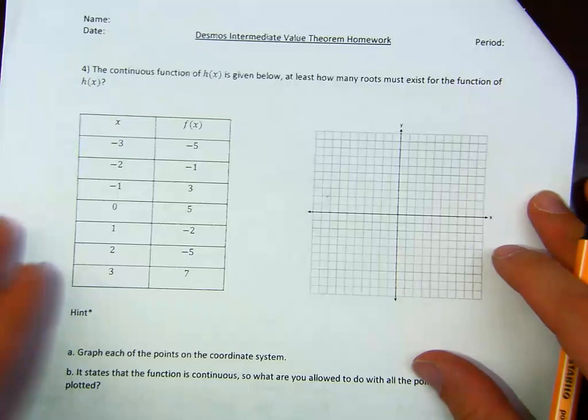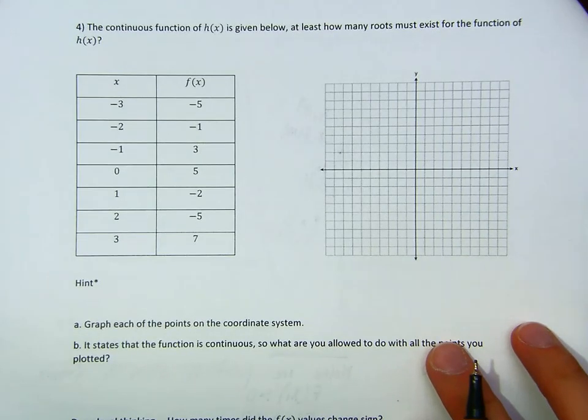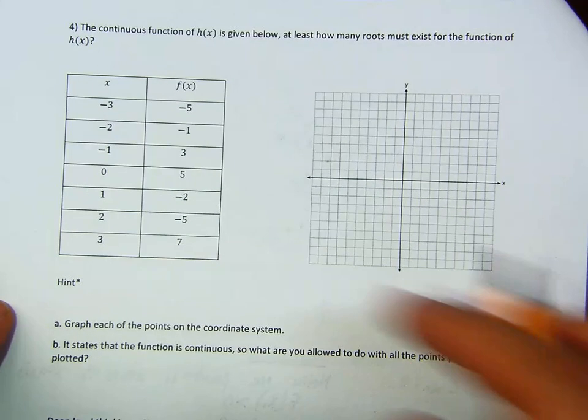All right, let's do the next part over here. For this, we'll have some fun with this one. Here, let's do number 4. It says, let's take our time.